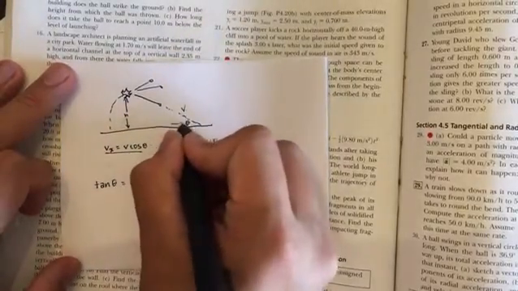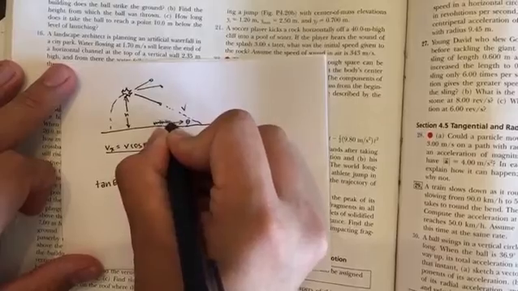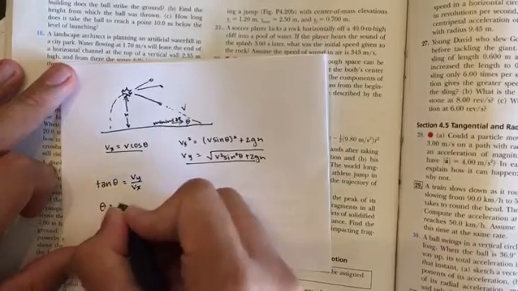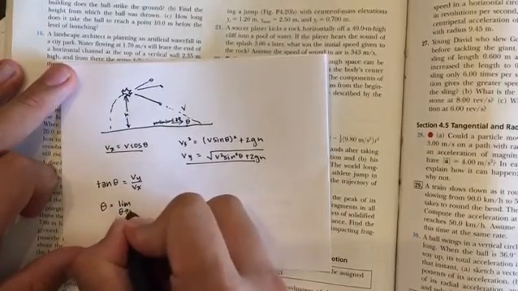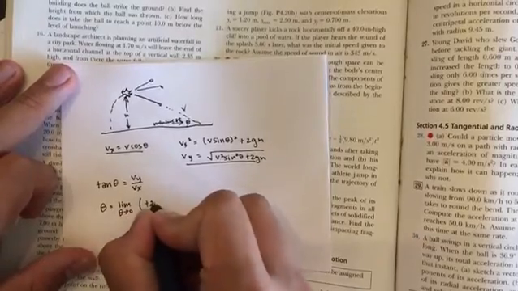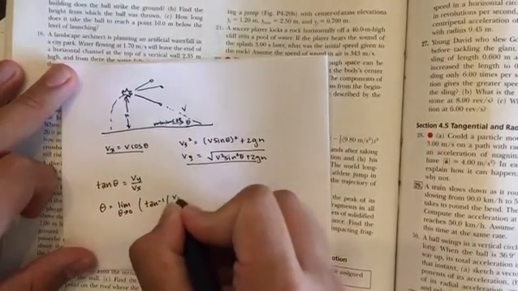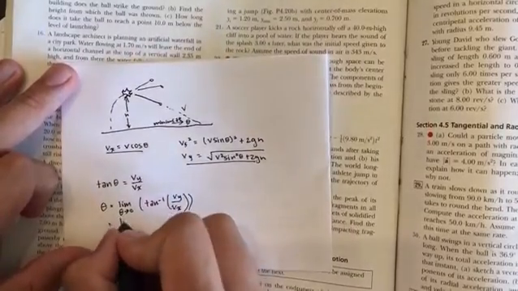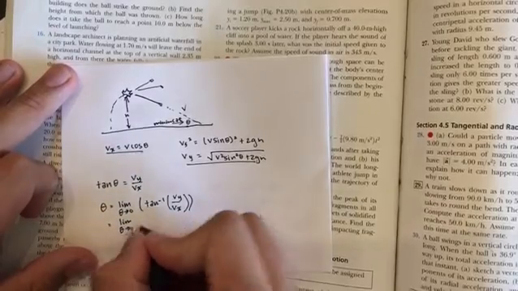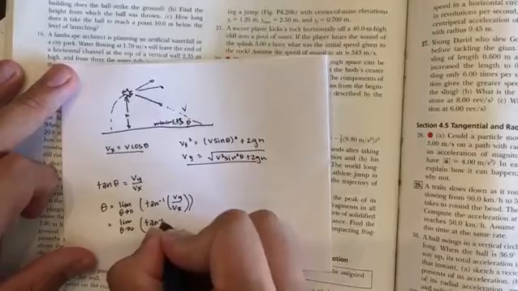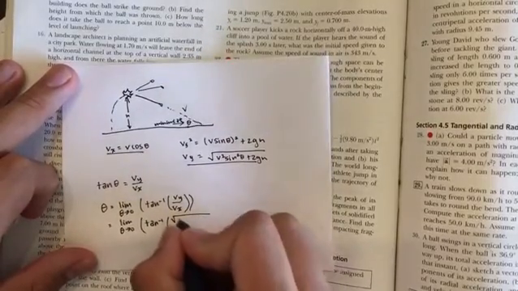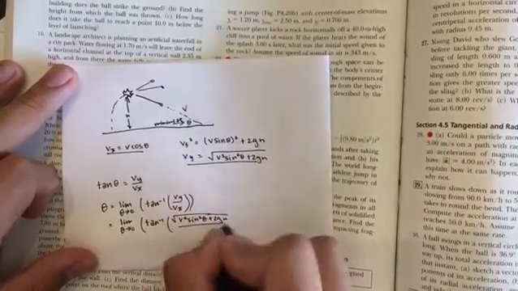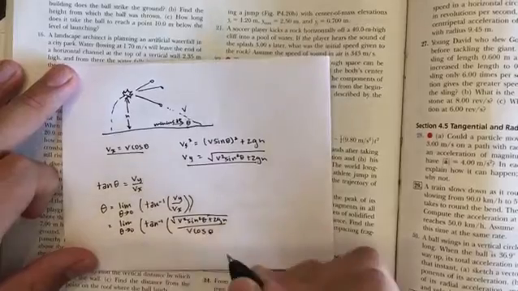However, because it's asking for us to minimize, we would take the limit as theta approaches 0, correct? So we have the limit as theta approaches 0 of the inverse tangent of the y component over the x component. So then we can plug things in: theta approaching 0, tan inverse of the square root of v squared sine squared theta plus 2gh over v cosine theta.